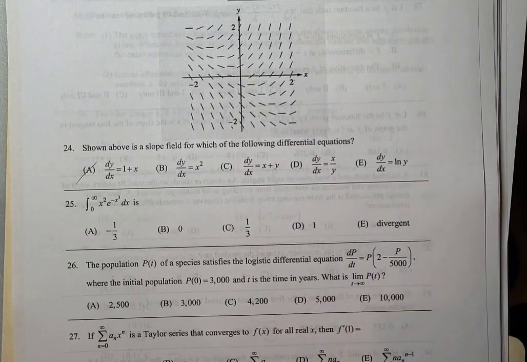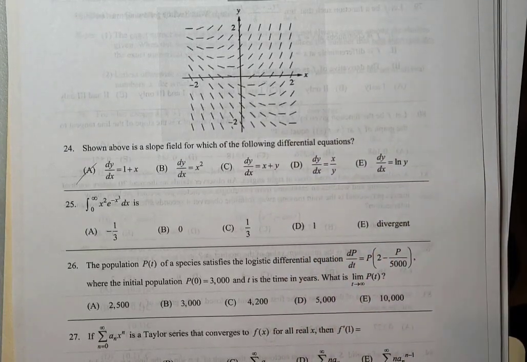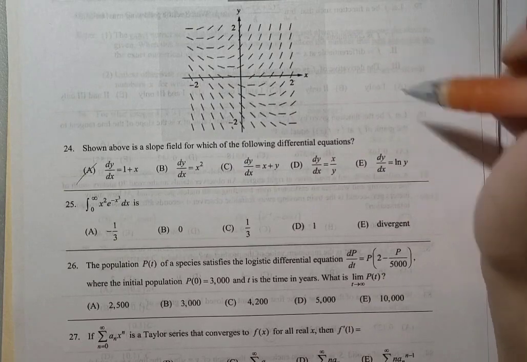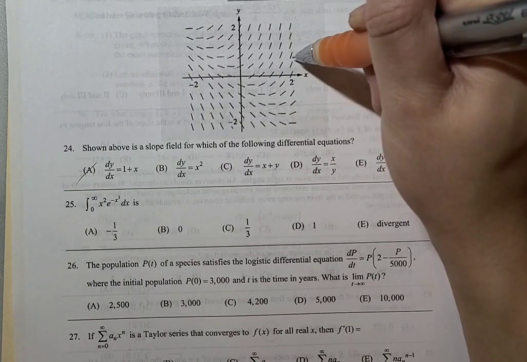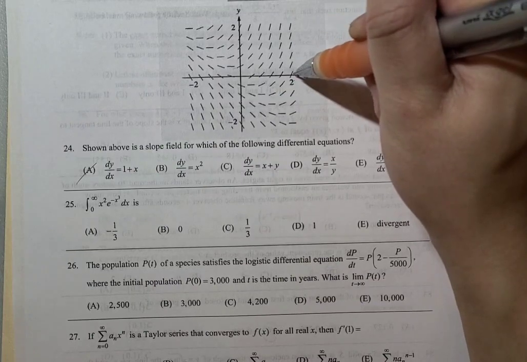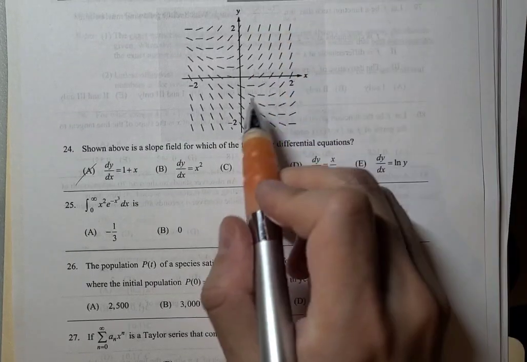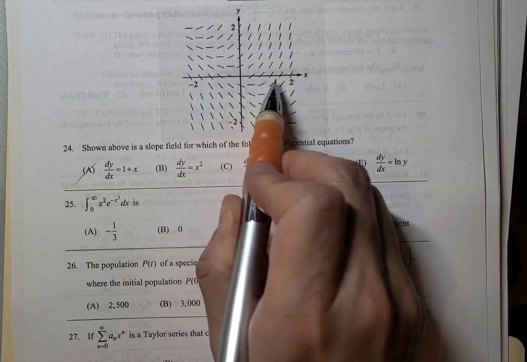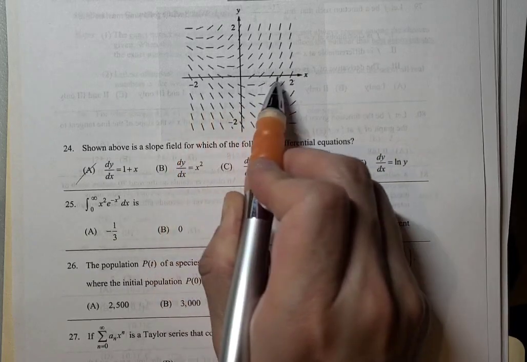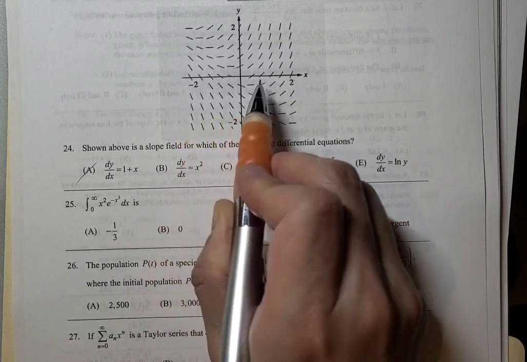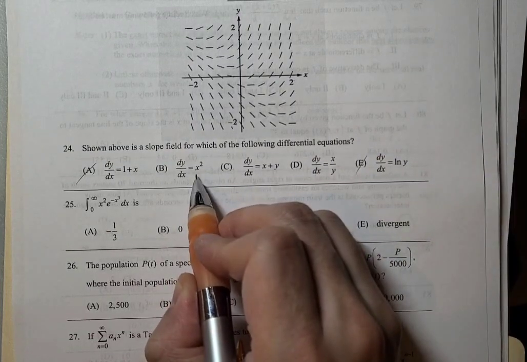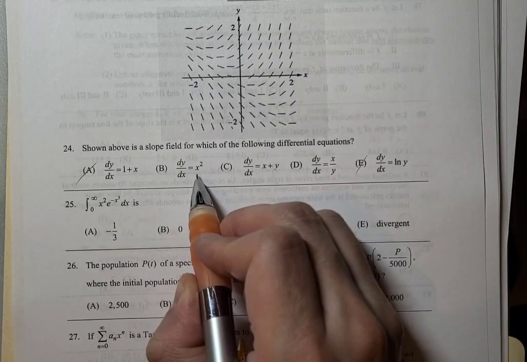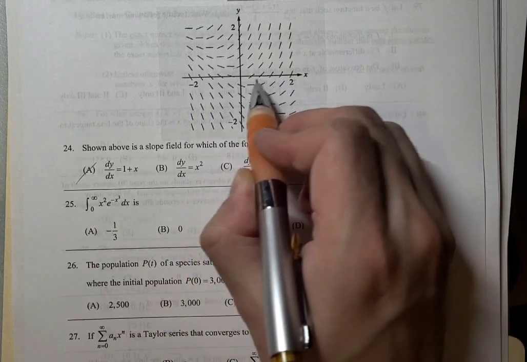Which one is it off the top of my head right now? So when y changes, for the same x, the slope field should change. So when y doesn't change, the slope field should be the same, which it isn't. So we can cross that out over here. And similarly, by this logic, when x changes, the slope field changes.